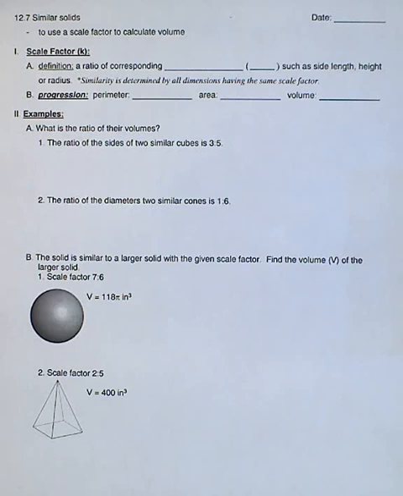Our last solids lesson, or our last three-dimensional figure lesson, is about calculating volume, but not through the traditional manner, not actually knowing all the dimensions, not actually plugging it into a formula. We're going to look at two shapes that are similar and use one shape to help us with the other. Our actual objective is to use a scale factor to calculate volume.